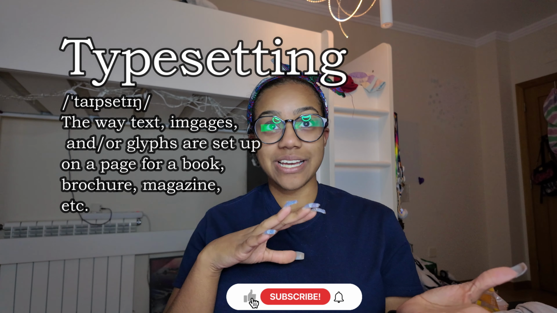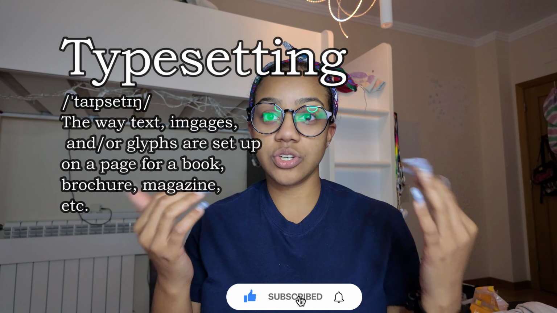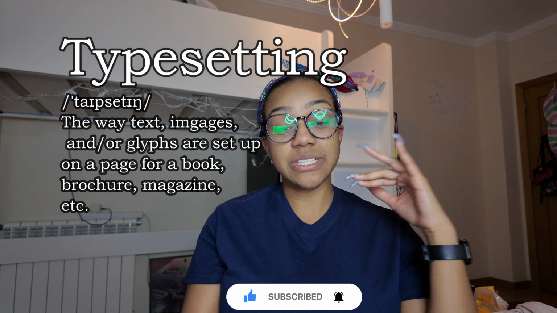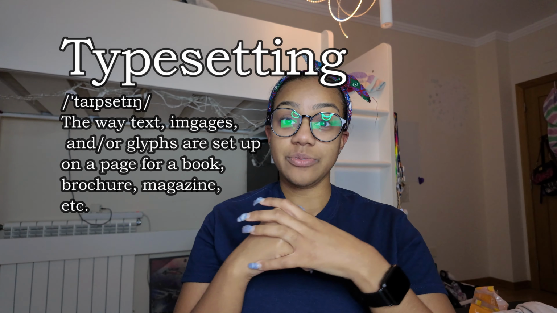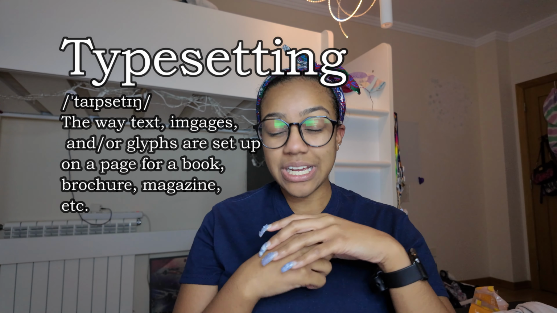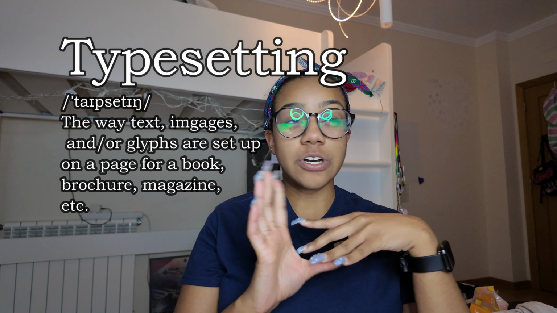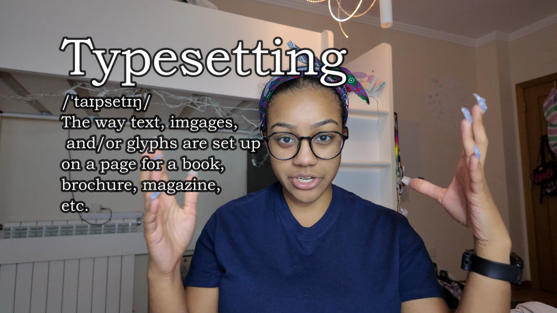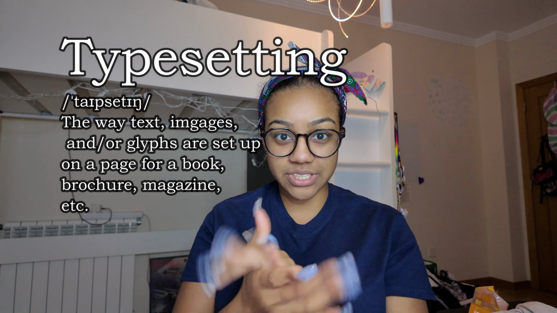Typesetting is the way text or words are arranged on a page, the symbols, the letters, and all of that. It's a big part of graphic designing for things like marketing. You need to have a good understanding of fonts, font sizings, font pairings, and all that good stuff, line spacing, letter spacing. That all falls under this category.